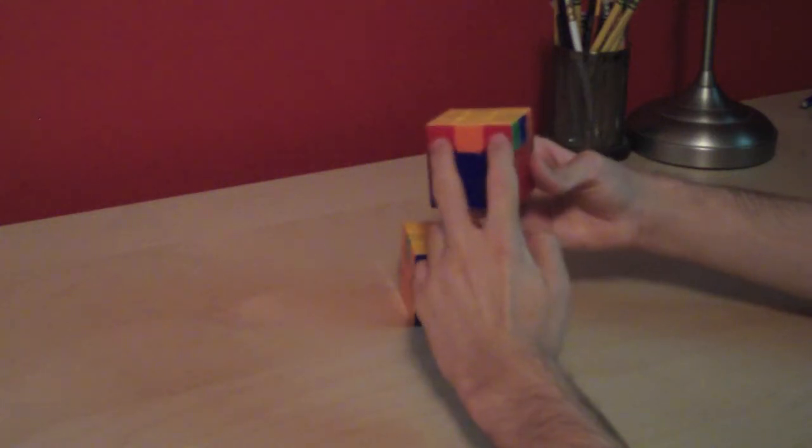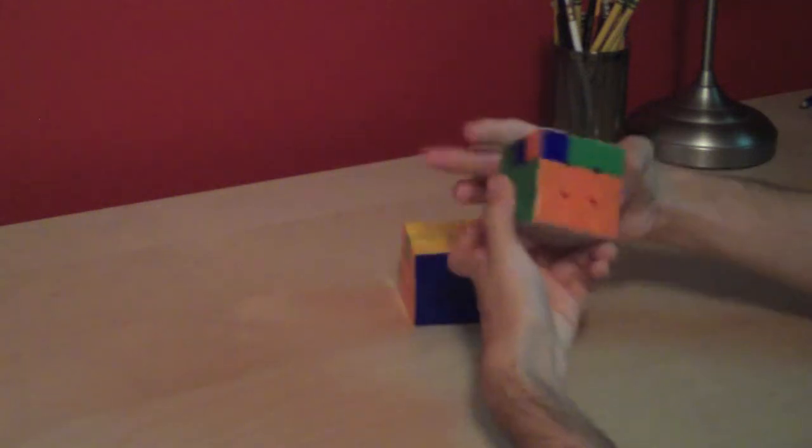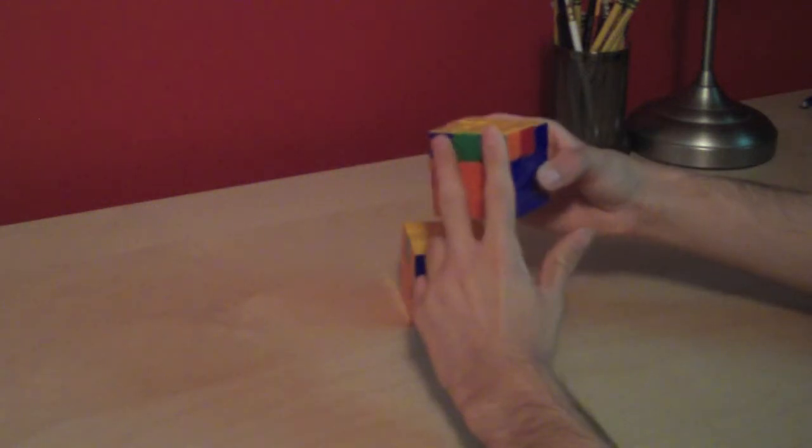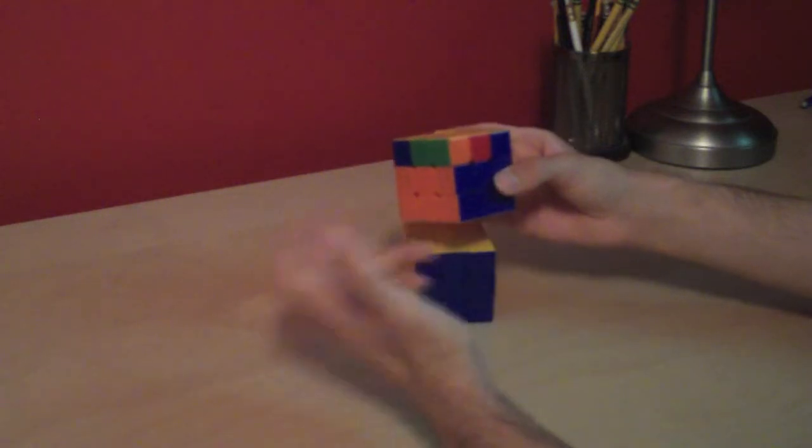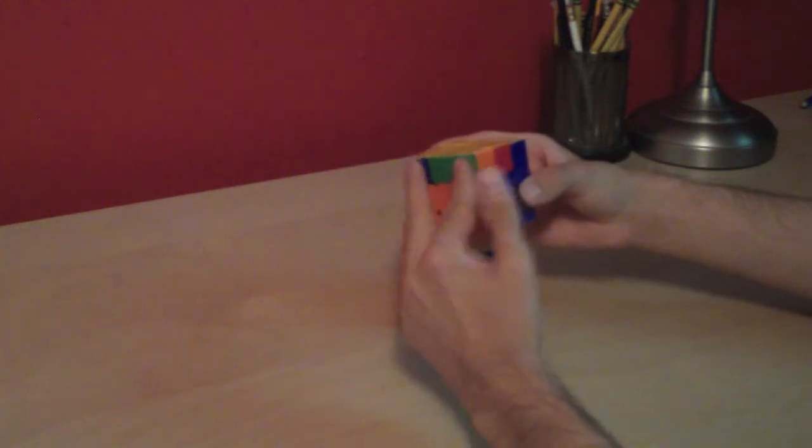And I know that because there are already 2 corners that are correct relative to one another. And here they are. So we have the reds. So ideally, what we would want to do is just swap these 2 corners. But we can't do that. We have to use a commutator, so we have to do 2 swaps.